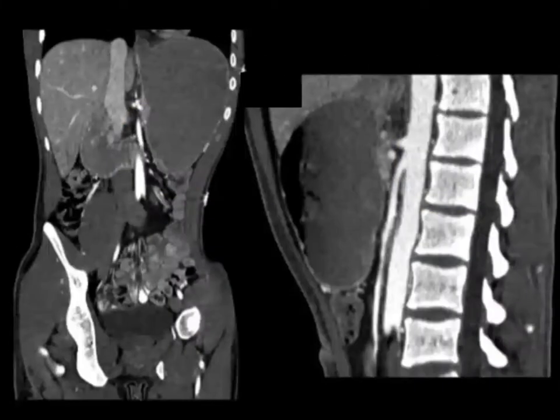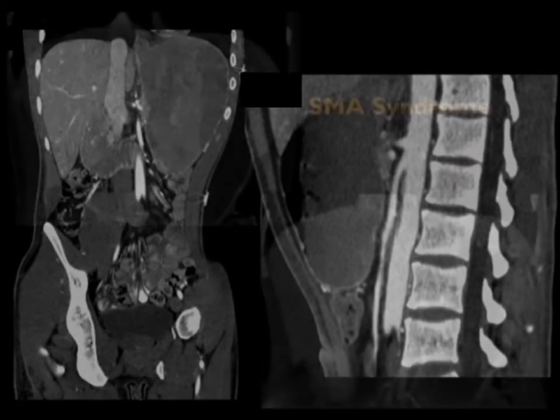And here's another couple images of that patient coronally, and look at the sagittal view. That's impressive. Look how little the distance is, look how sharp the angle is, and look at both the duodenum and left renal vein, how they're compressed.